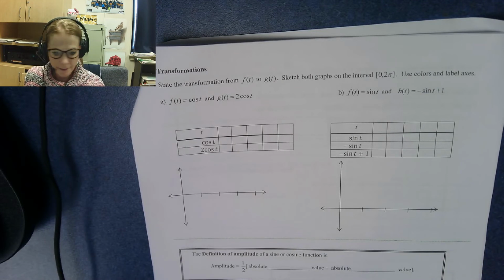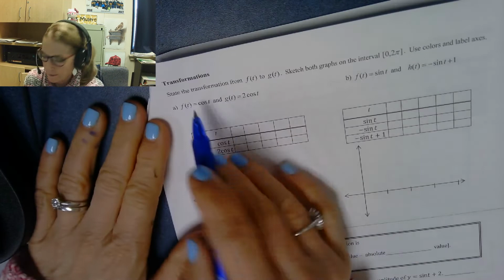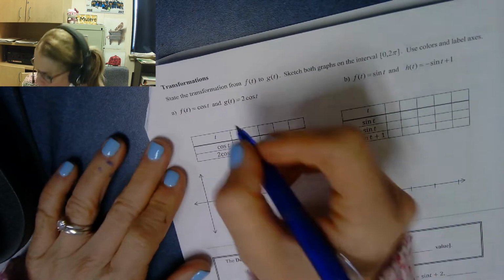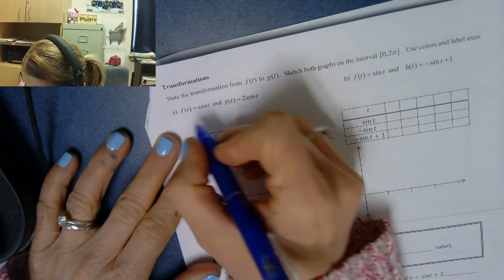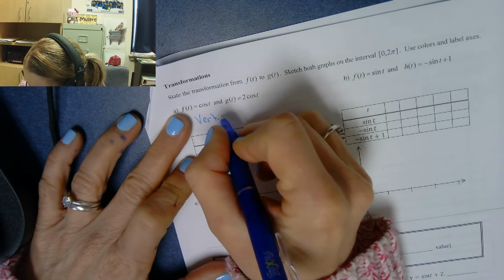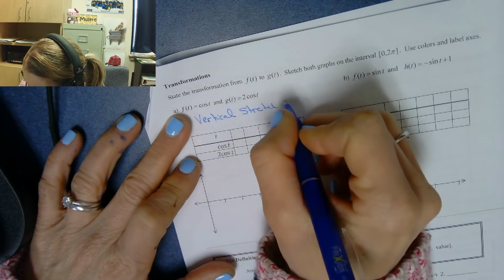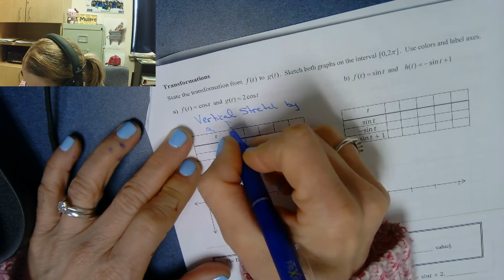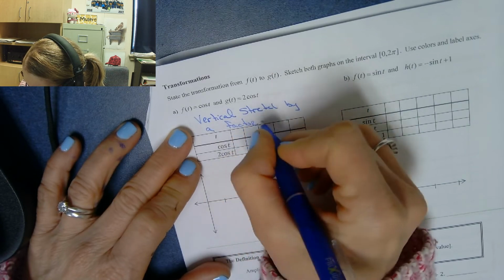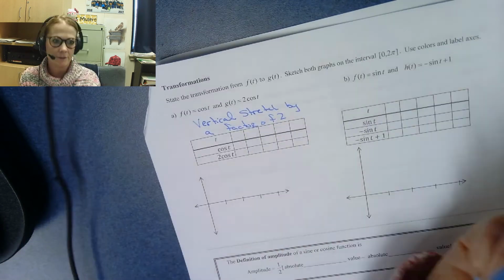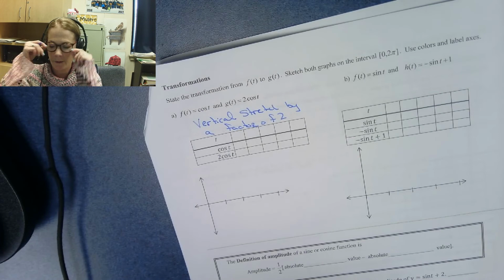Okay, so right here, if you look at here, we have a vertical stretch as we go from f of t to g of t, a vertical stretch by a factor of 2. Okay, so that's your transformation, the same as what you would have on a polynomial.